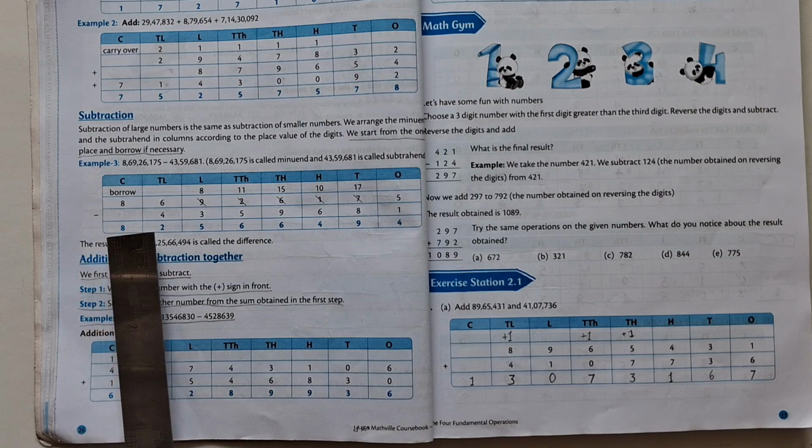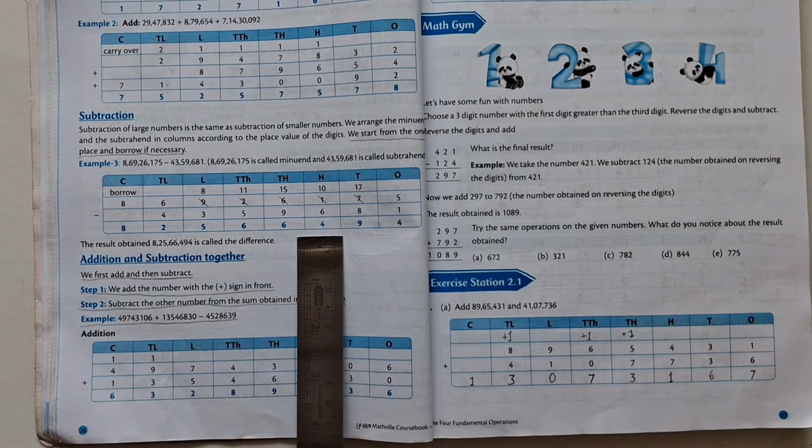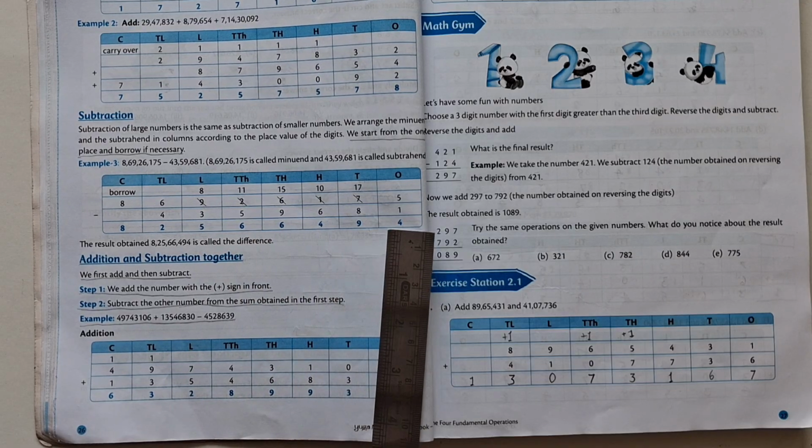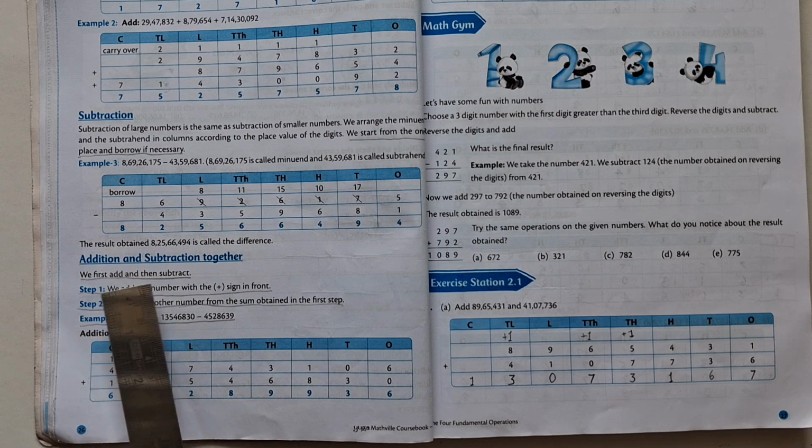8 crore 25 lakh 66,494. The result obtained, 8 crore 25 lakh 66,494, is called the difference. That is our answer. Kids, we stop here.